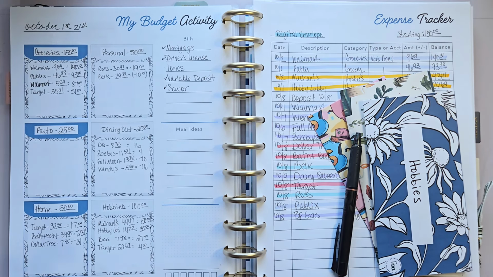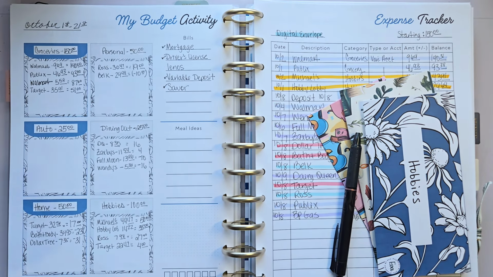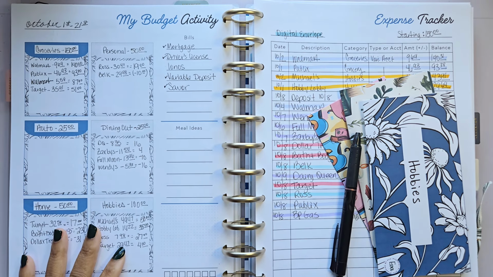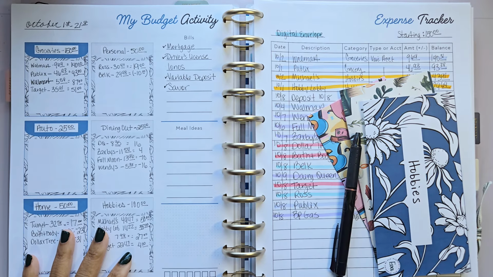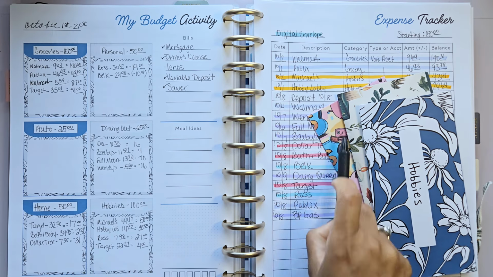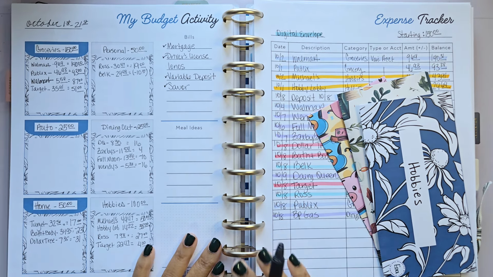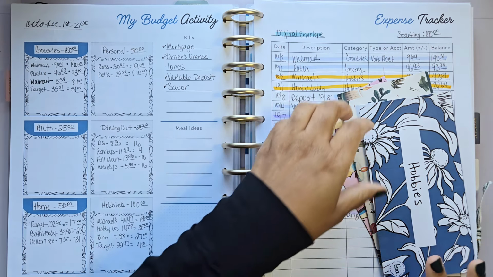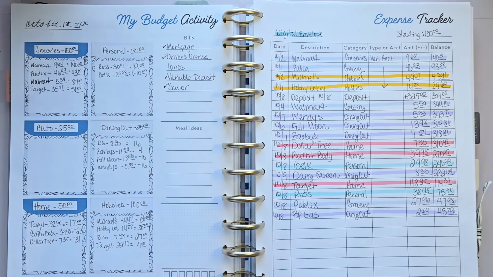Today we are going to take a look at my budget and do some updates for some of my spending for the prior week, and then look at how my monthly budget is working so far. So let's get into it.